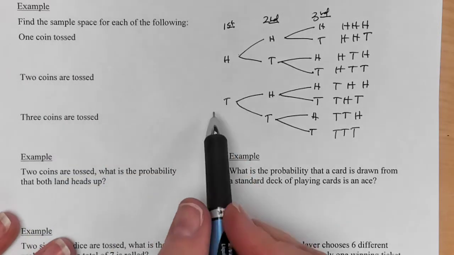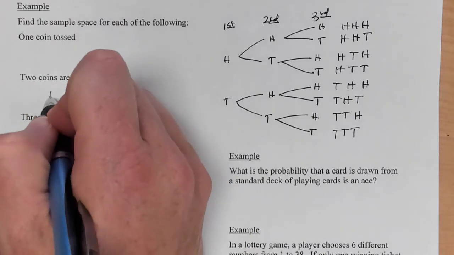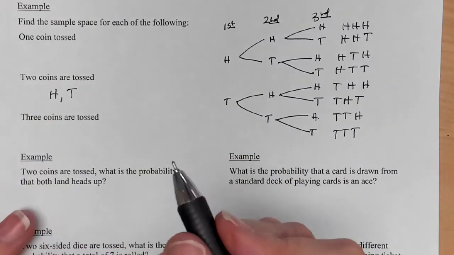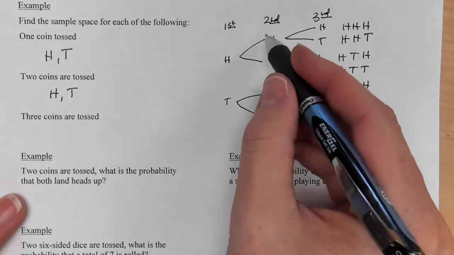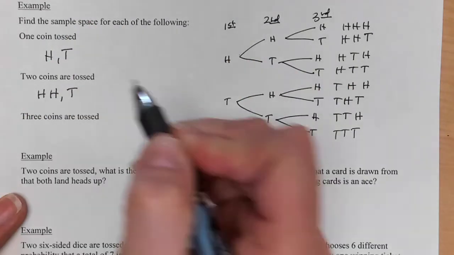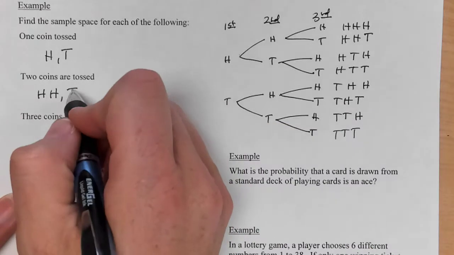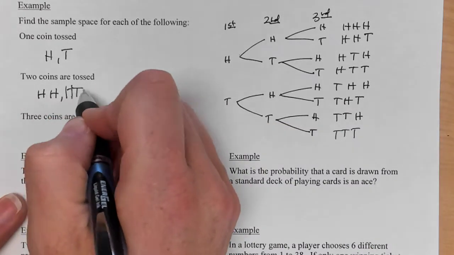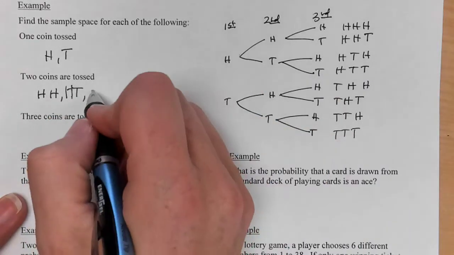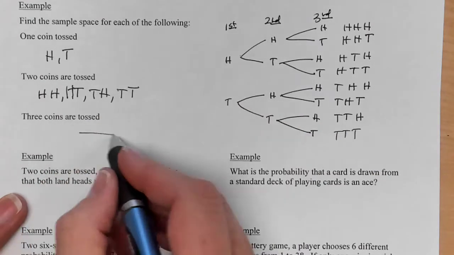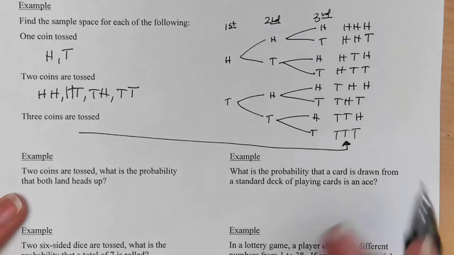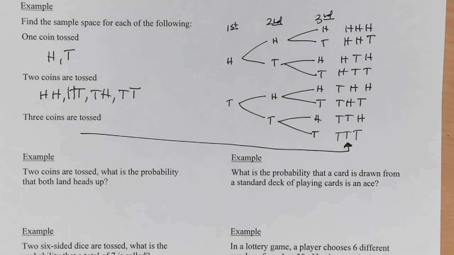One coin toss is just heads, tails. That's it. You either get a heads or you get a tails. 2 coins tossed, you can get heads, heads. You can get heads, tails. Squeeze that in there like that. You can get a tail head, and you can get a tail, tail. 3 coins tossed is this list right here. All of those 8 options.